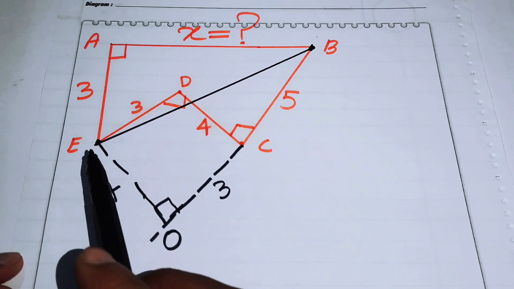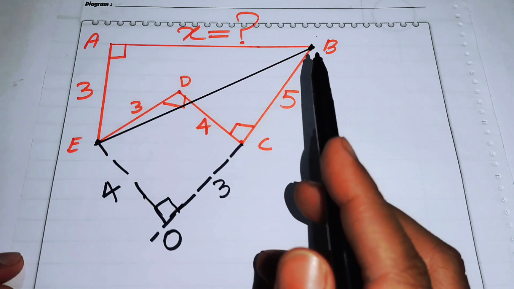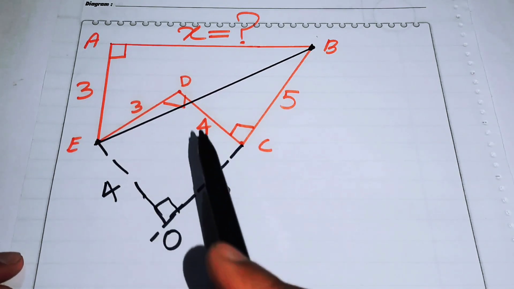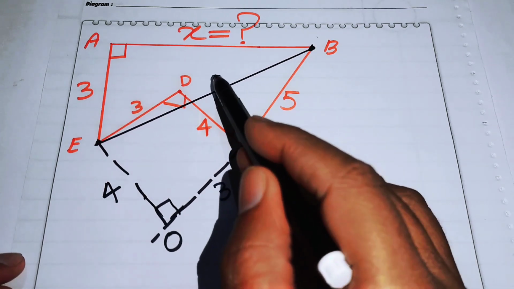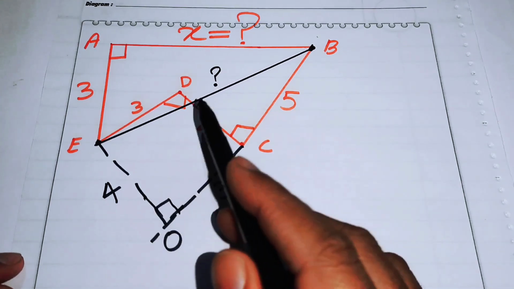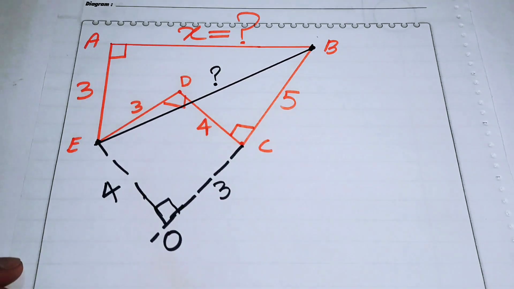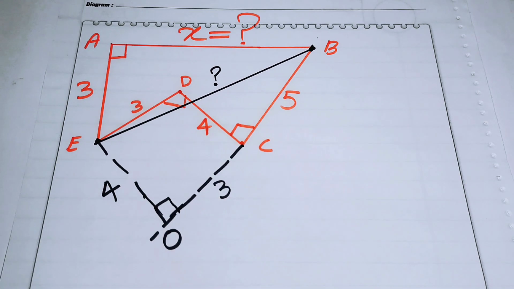The first right triangle is EOB, and the second right triangle is EAB. In order to find the value of x, first we need to find this length EB, and if we find it, then we can use the Pythagoras theorem and get this length. So first we move towards finding the value of this length.